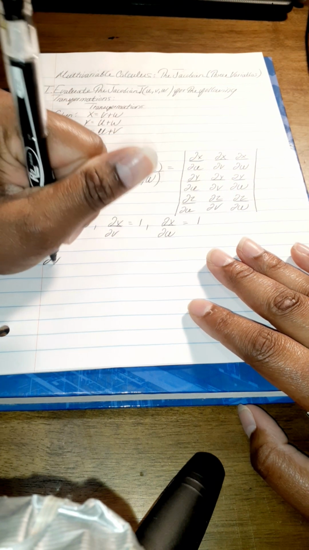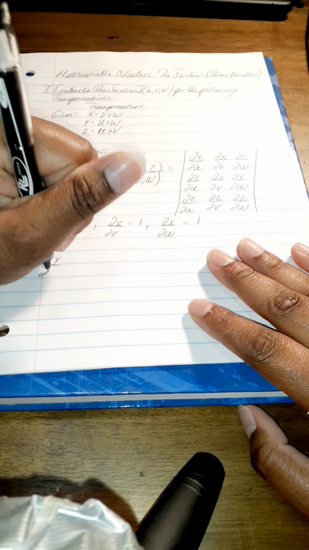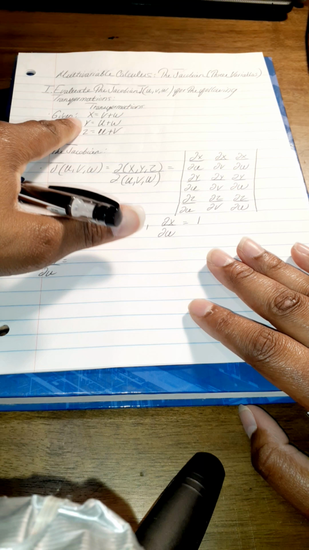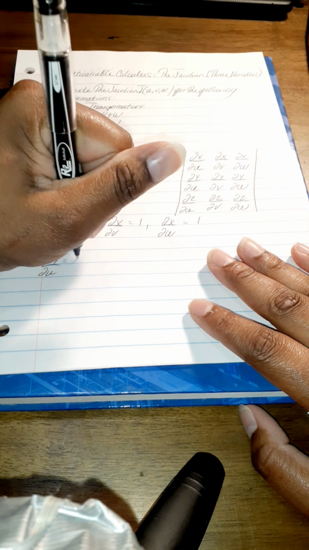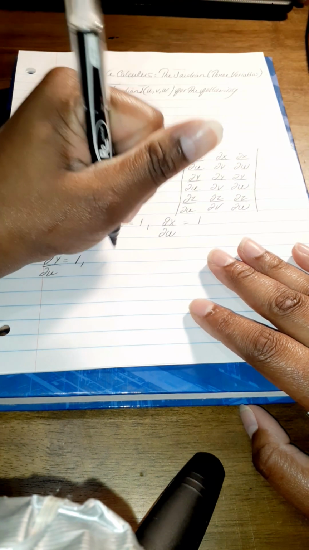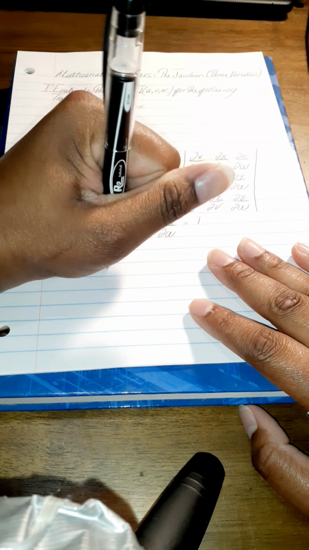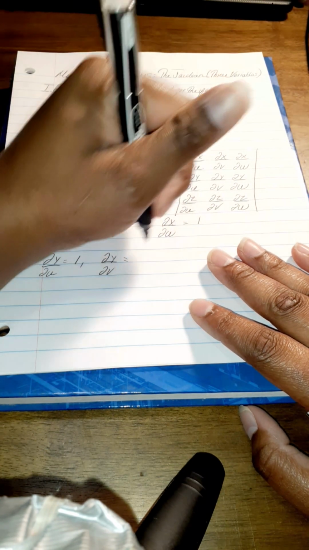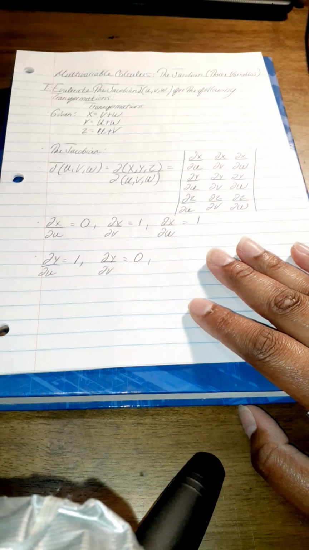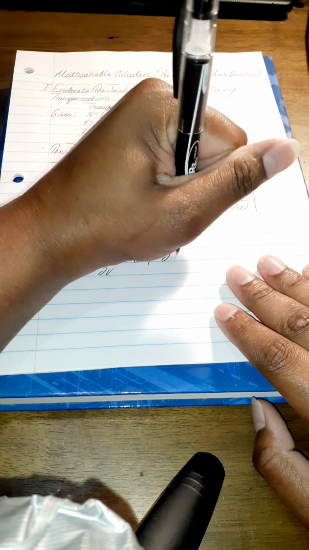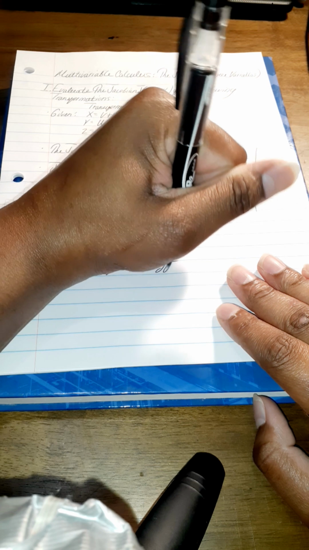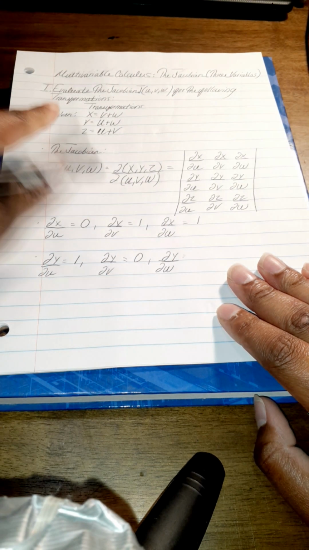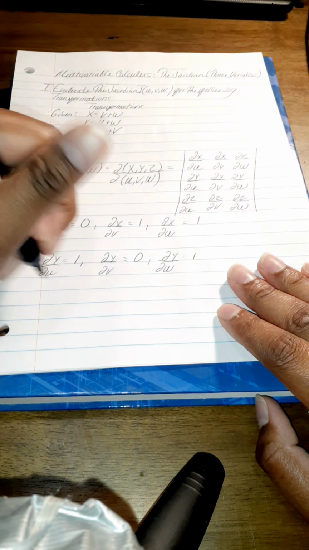Next, we need the partial of y with respect to u. So we go up to our transformation for y, and we clearly see we just get 1. We now need the partial of y with respect to v. And for that, we obviously get 0 because there's no v in there. Then you need the partial of y with respect to w. Same thing. Go up here, we're going to get 1.